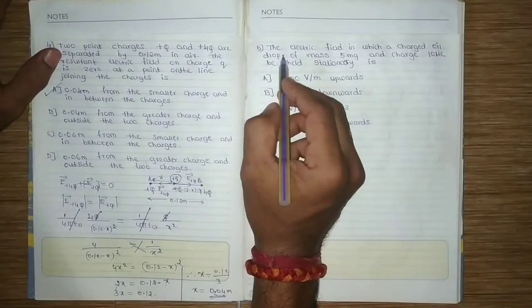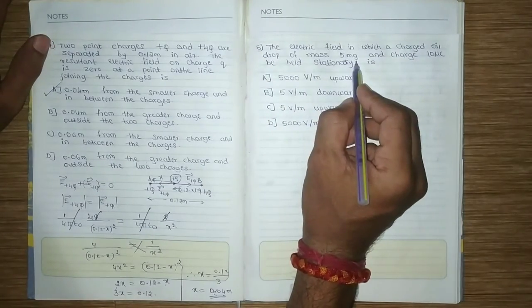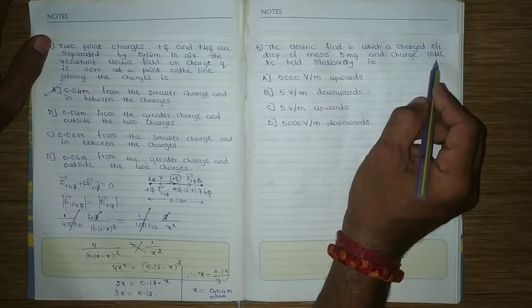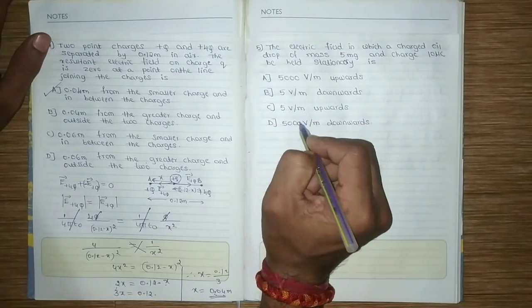The next question is: the electric field in which a charged oil drop of mass 5 mg and charge 10 microcoulomb be held stationary is. The four options are given here.